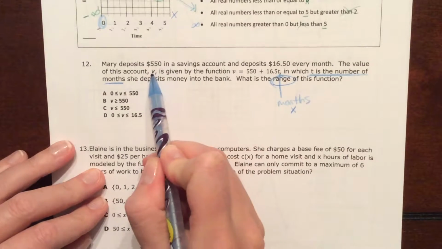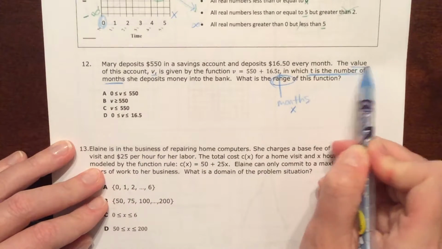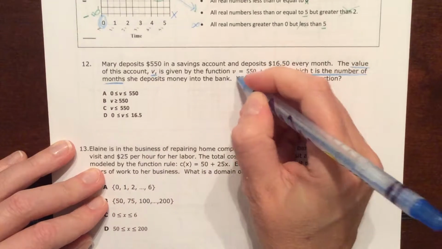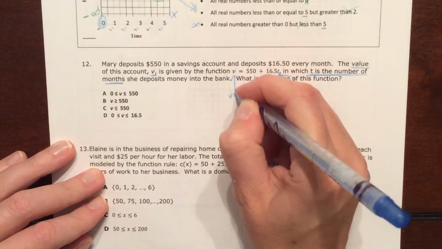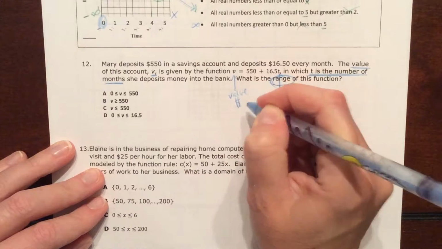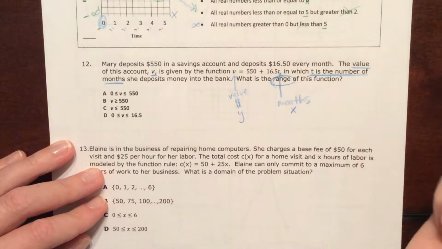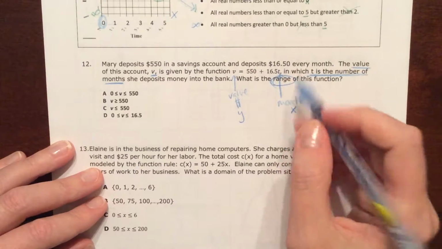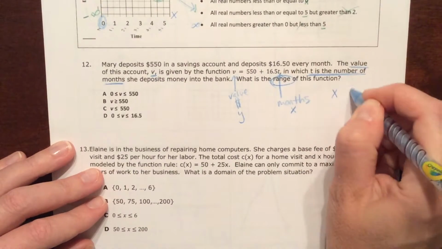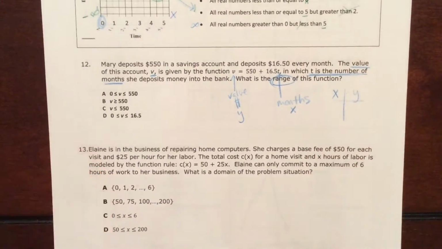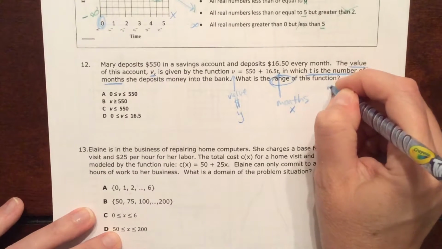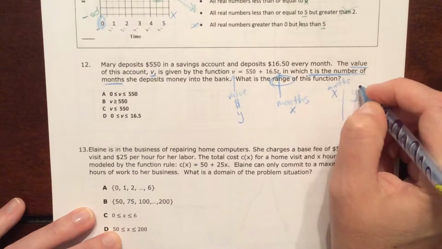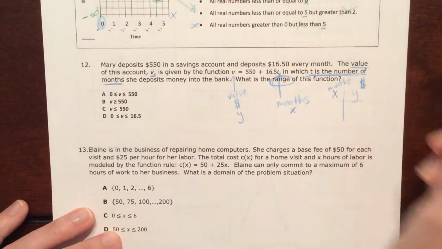Okay. Your value, V, they're saying value is V. So this is our value. And value is talking about dollars. That's going to be like your Y value. We want to know the range. So that's going to help us whenever we are looking for our range. We have our months. And we have our dollar amount.